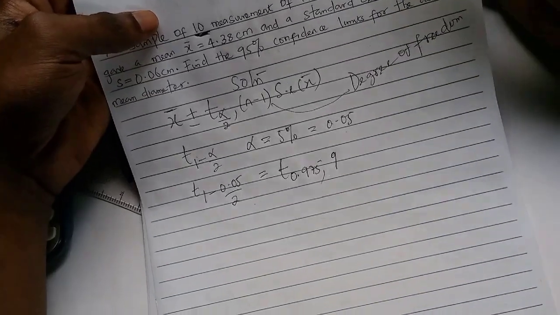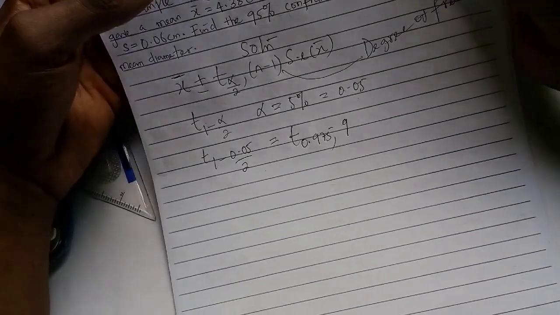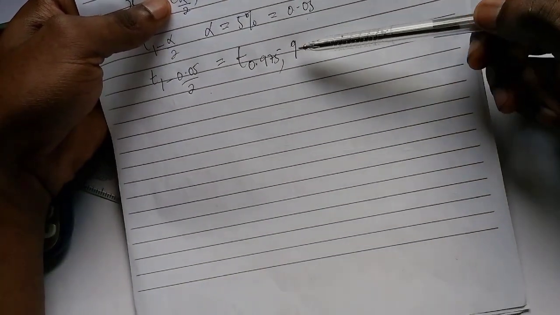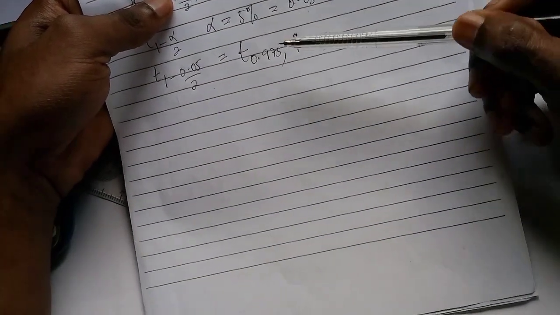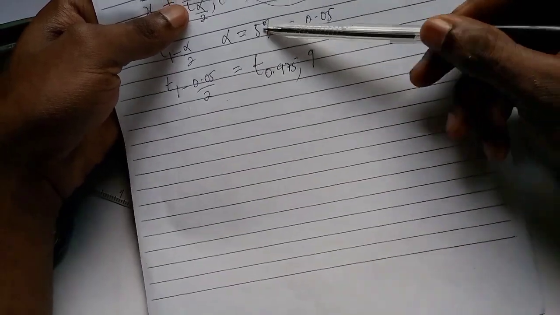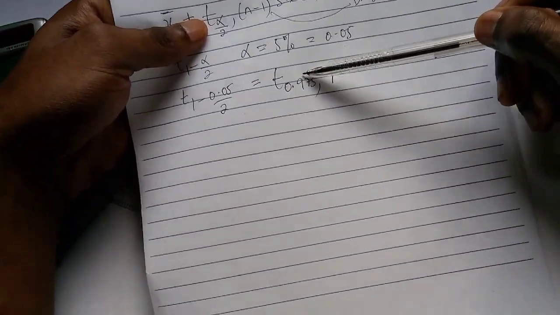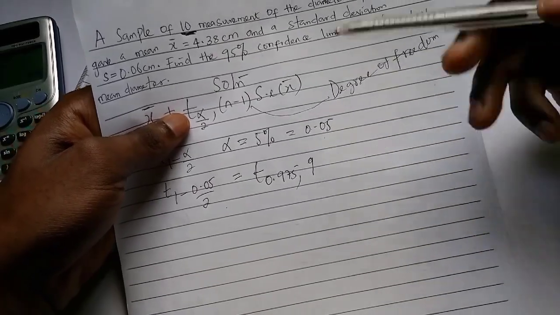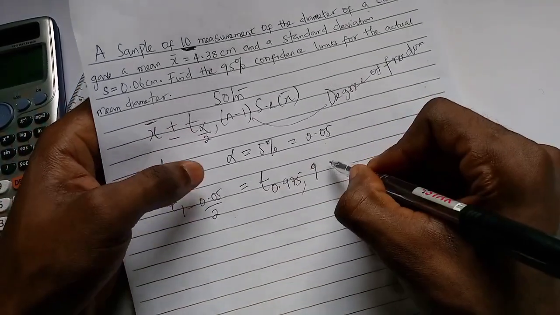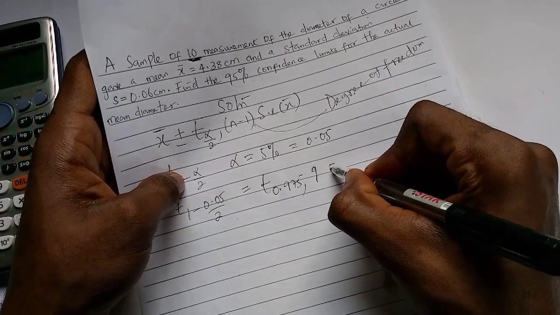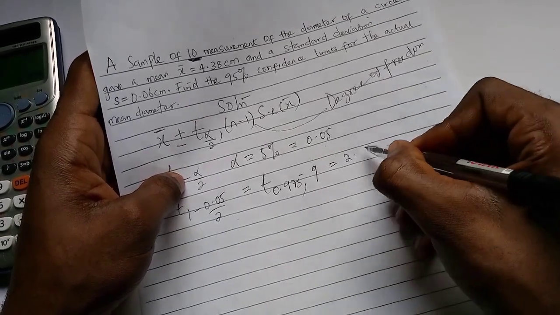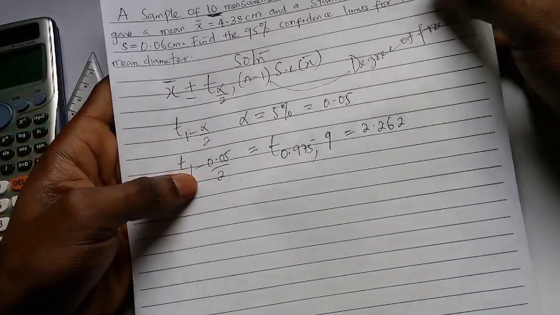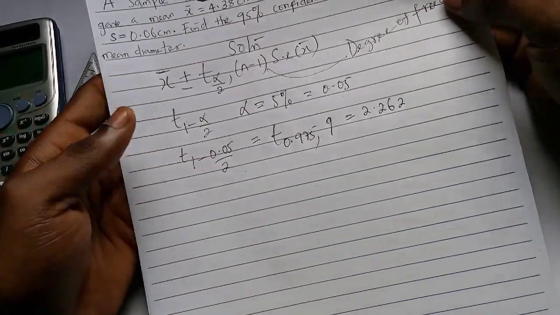So in our statistics table, we are going to use this degree of freedom, and we are going to look for this value. If you check your table, the answer in our small sample table is equal to 2.262. That's the value you are going to have.